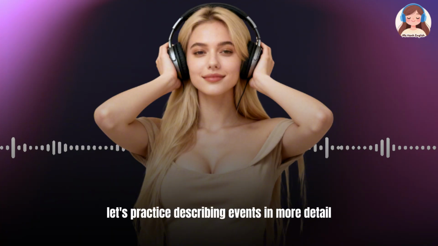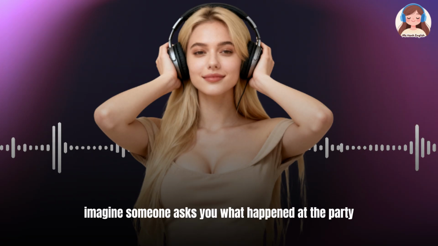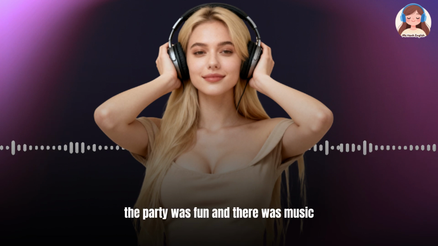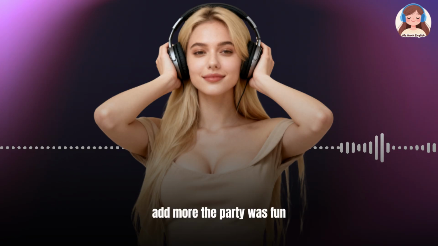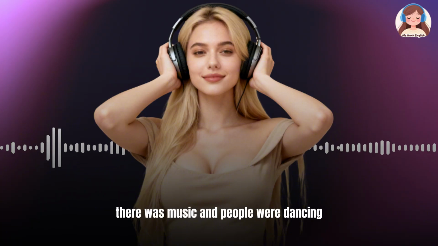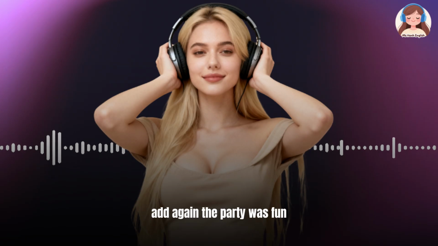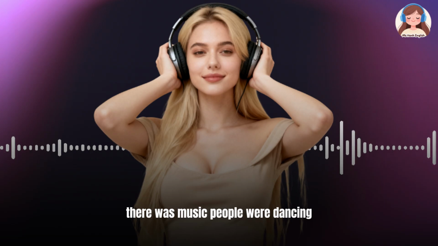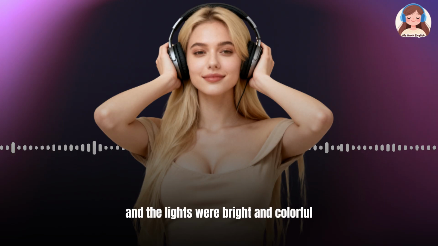Finally, let's practice describing events in more detail. Imagine someone asks you, "What happened at the party?" A short answer is, "It was fun." But let's expand. The party was fun, and there was music. Add more. The party was fun, there was music, and people were dancing. Add again. The party was fun, there was music, people were dancing, and the lights were bright and colorful.